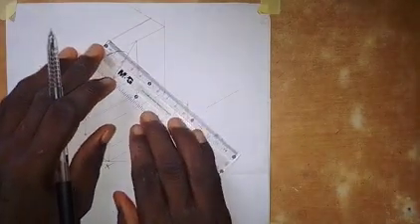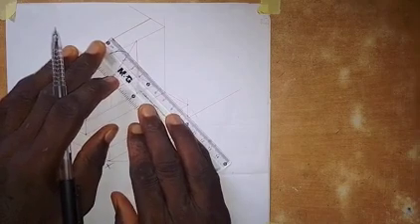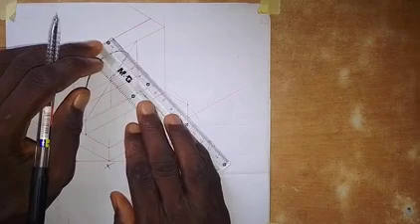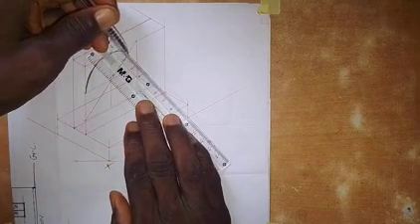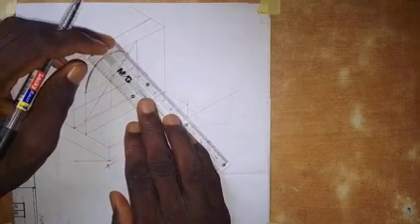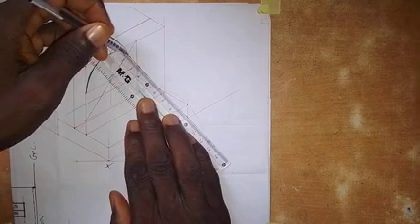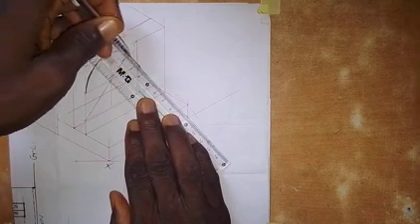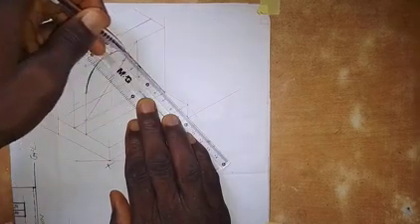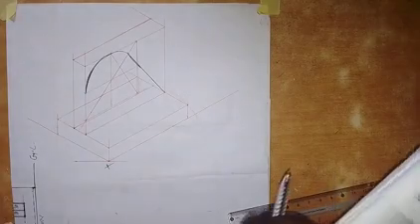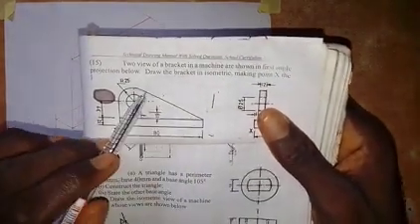Then I need to join this point and this point together, which is what I'm about to do. So we join these two points together like this. So that is the straight line that we see here.